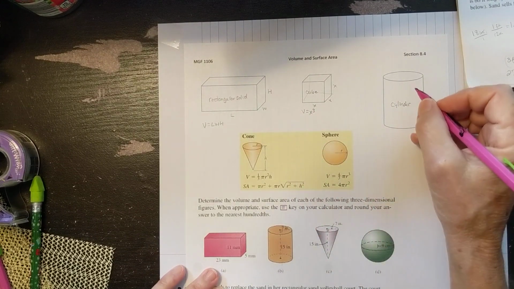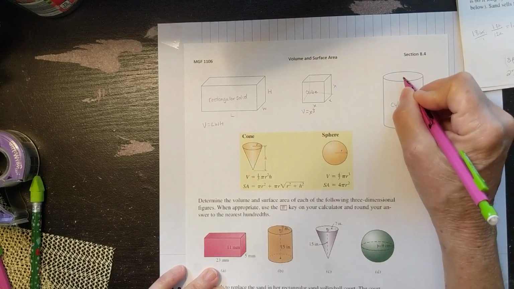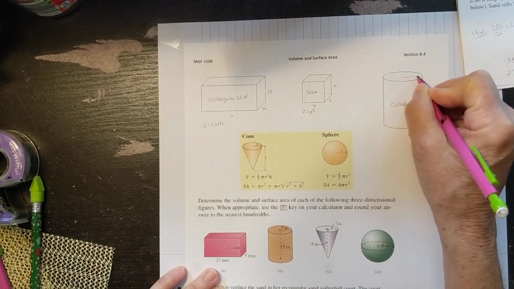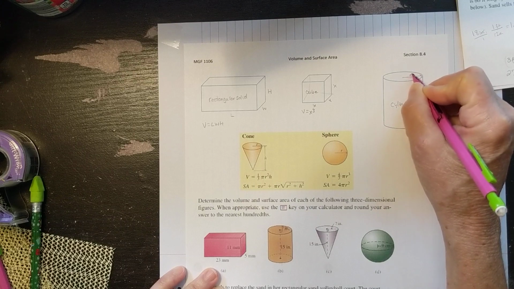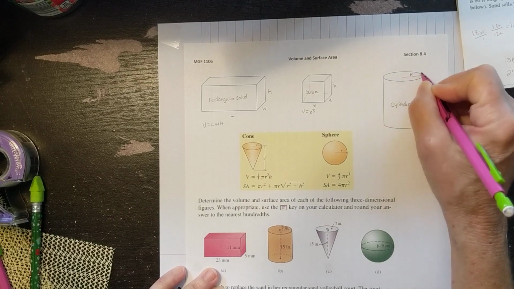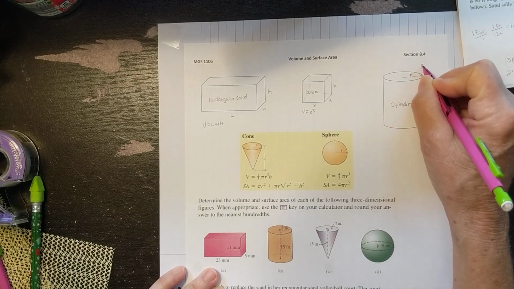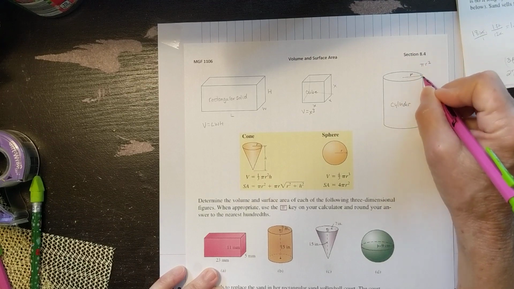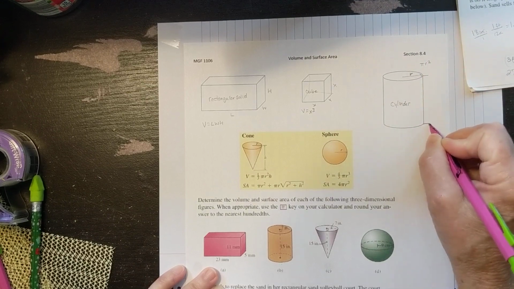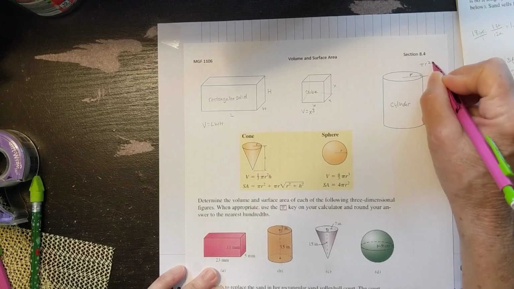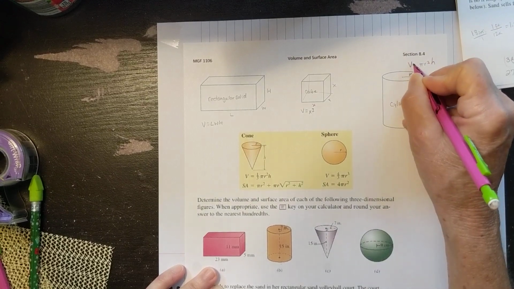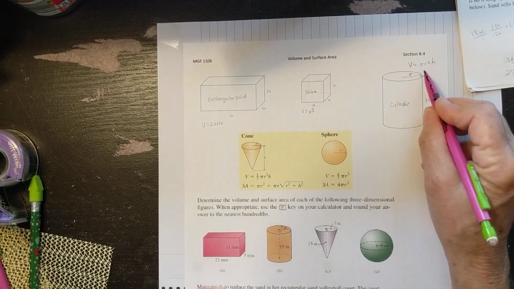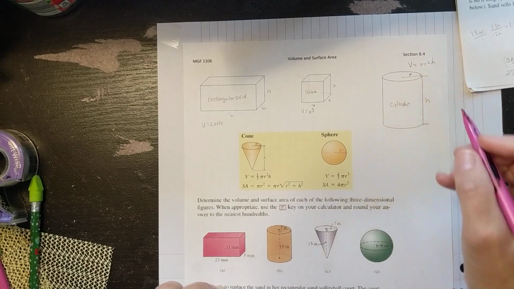And for a cylinder, it's the area of the top, which is a circle. So if this is the radius, the area of the top is pi r squared, times the height. And this is the volume of the cylinder, pi r squared times the height.